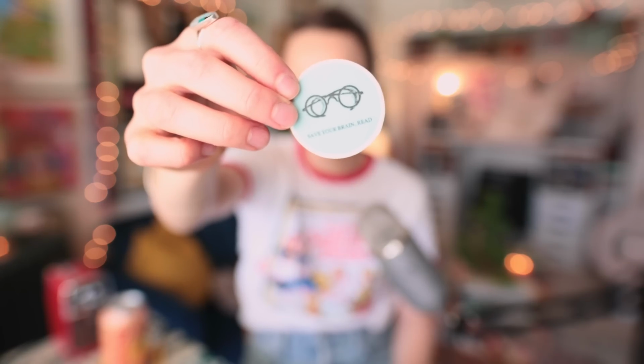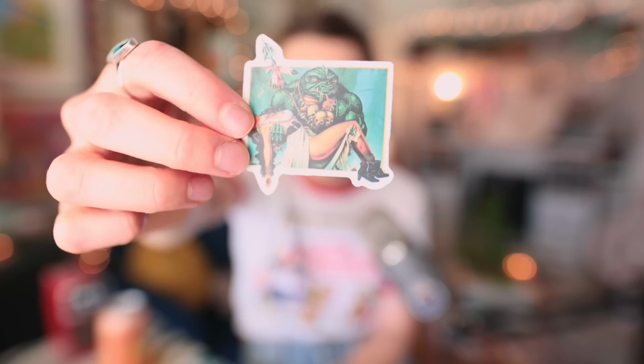And I don't have any knitting ones. This one's kind of cool. Save your brain. Read. Like right there. That's cool. Great. There's this one that's kind of cute. You know what? I don't mind that one so much, to be honest. There, I got a sticker on there. I think it's the art style more than the content of the image, right? The art style is just kind of cool.